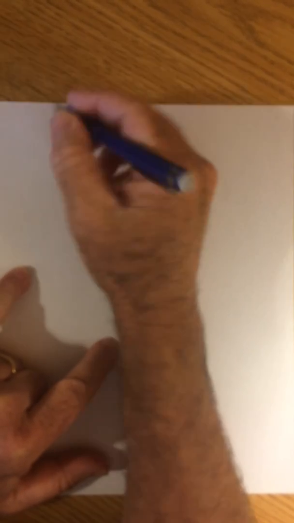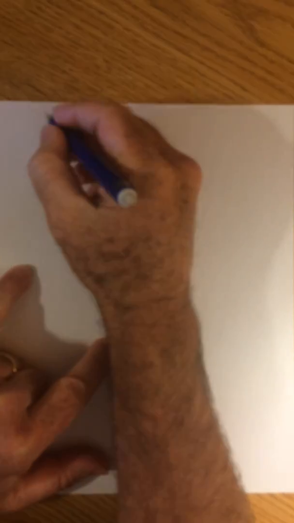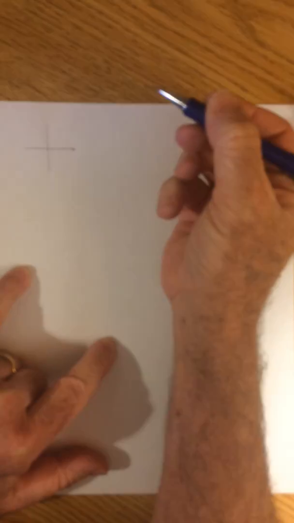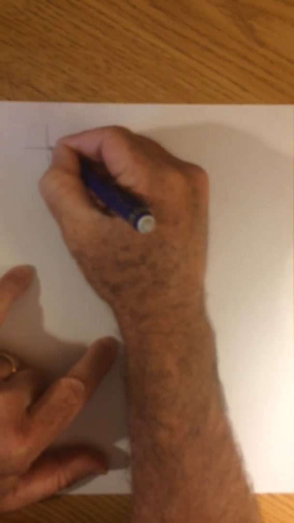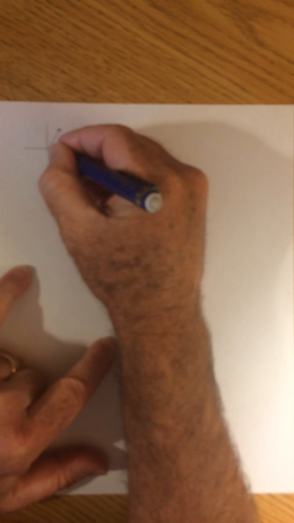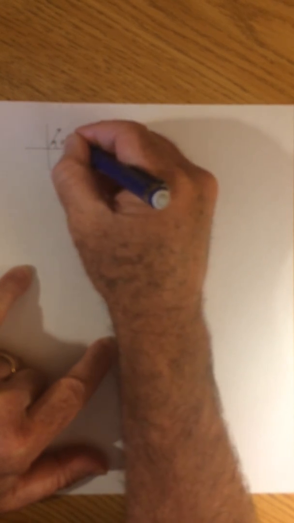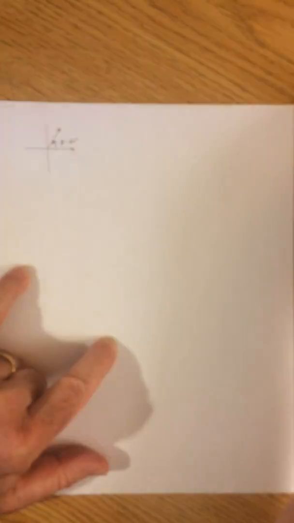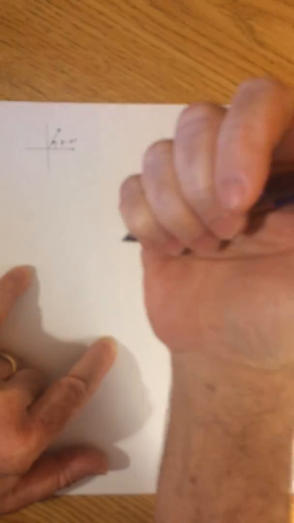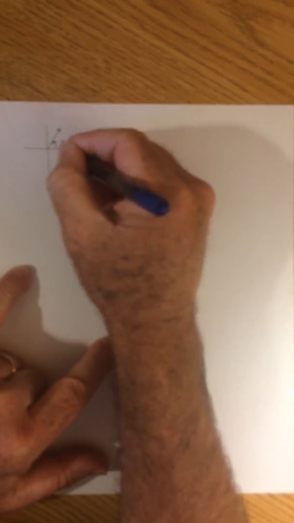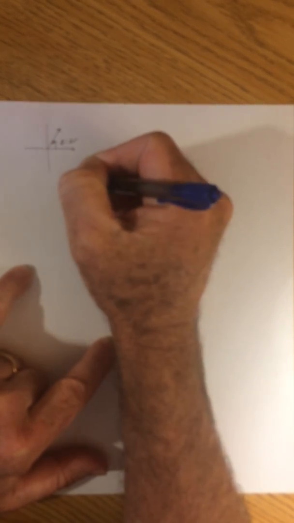Okay, today's topic is coterminal angles. Now, we talked a couple times about trigonometric angles in standard position, which have an initial side and a terminal side. And let's say we have an angle here, theta, 60 degrees. Well, there are infinitely many angles that have that terminal side.